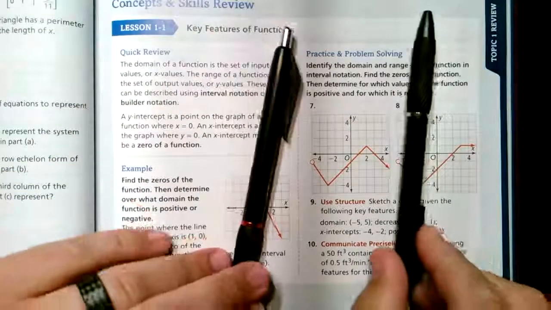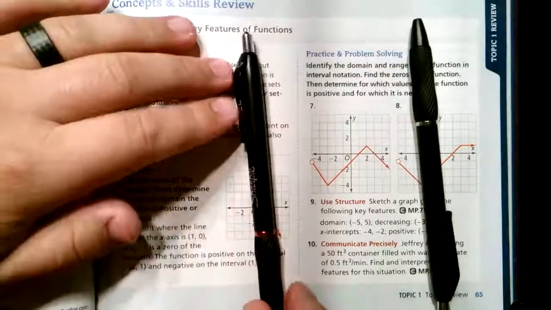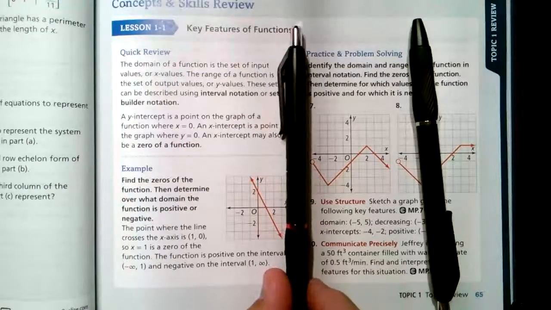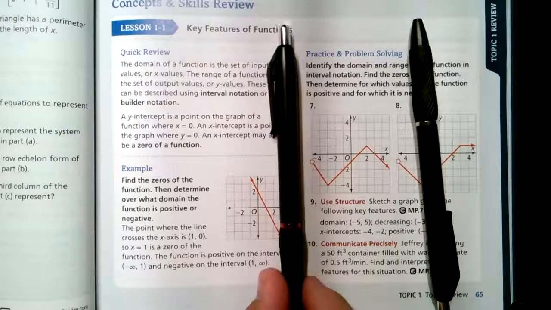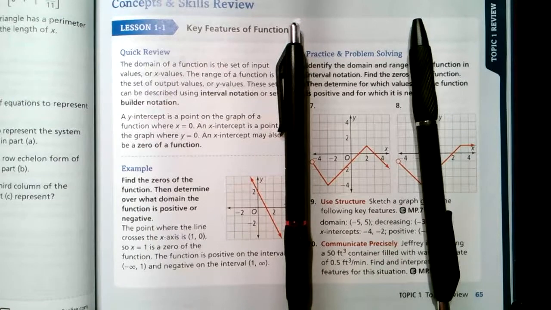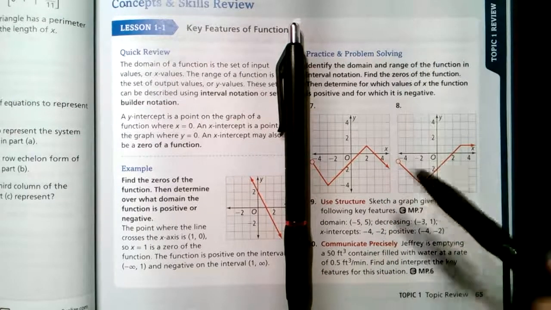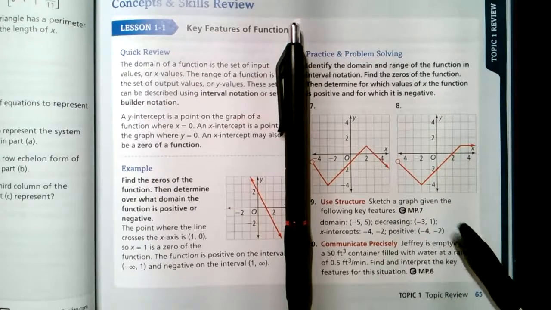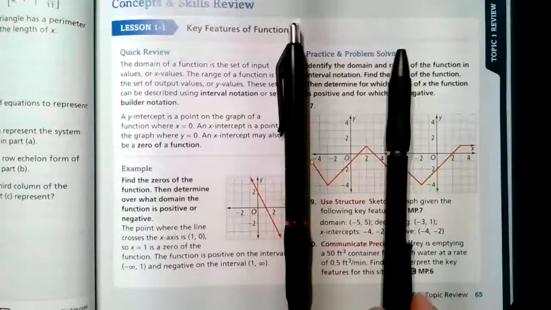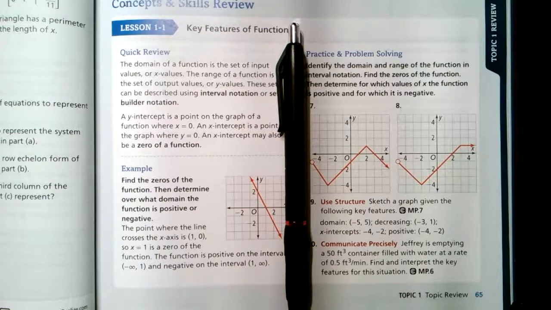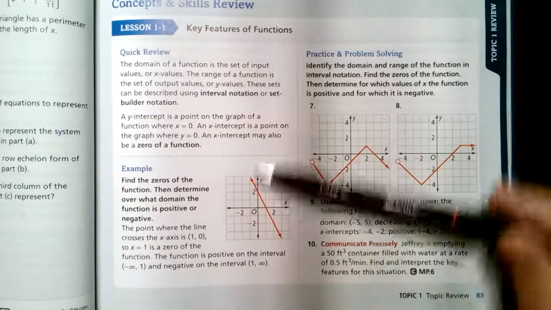The domain is basically how wide your function can get. So if I look at number 7, it looks like right there, that's where it stops. It stops at -5. It doesn't go any further left than -5. But if you look at the right side of the function, it goes down and to the right forever. It'll never stop going down and to the right. So I can't put a cap on this side. I can't say, oh, it's only that wide. No, that function goes right forever. So it's going to go off to positive infinity. So domain is the width of the function.